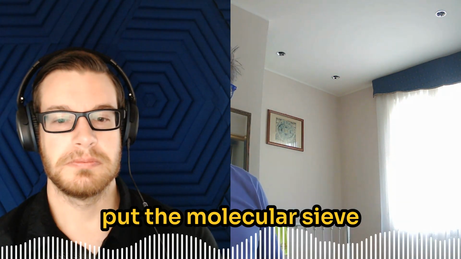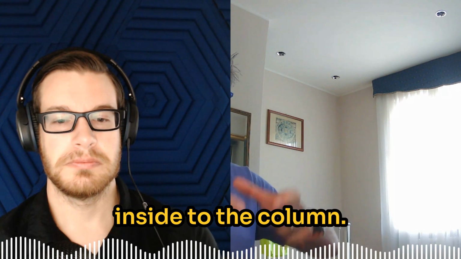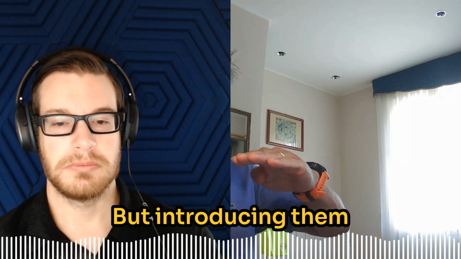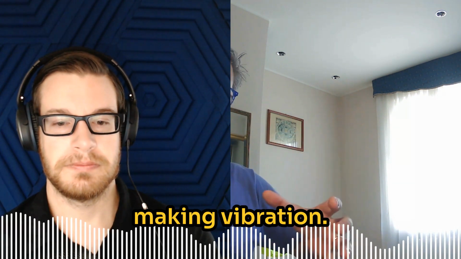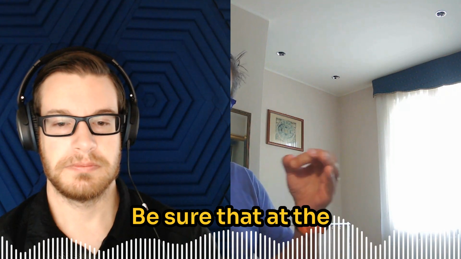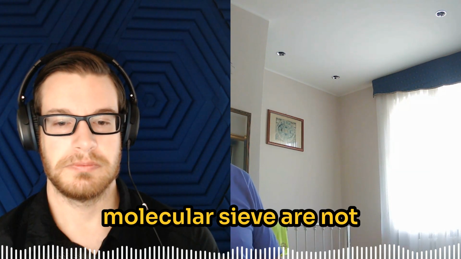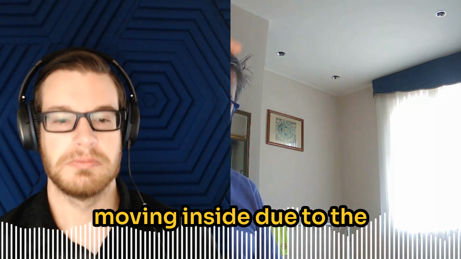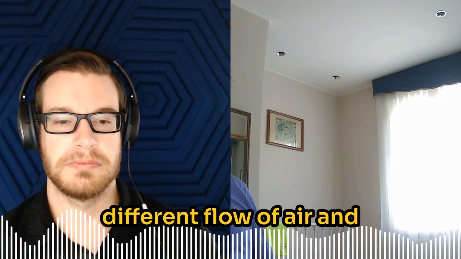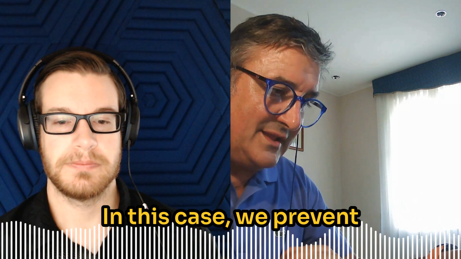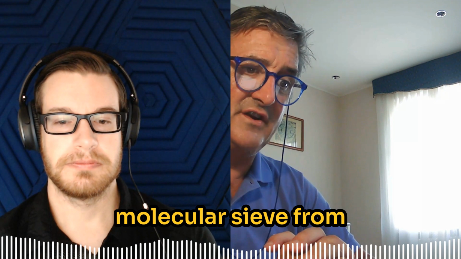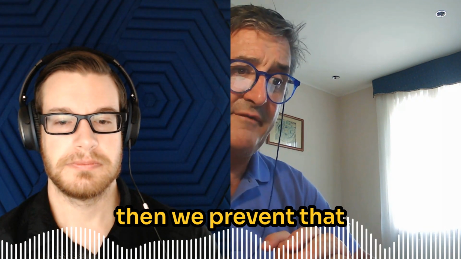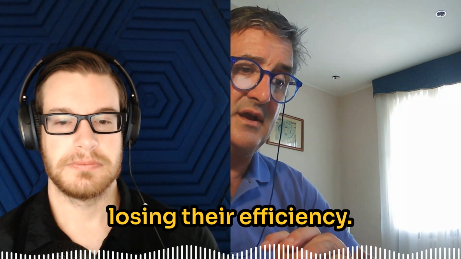to put the molecular sieve inside the column, introducing it in different directions. First in one direction, after in another, making vibration. Be sure that at the end of the packaging, the molecular sieve is not moving inside due to the different flow of air and nitrogen into the column. In this case, we prevent the movement of molecular sieve, we prevent the molecular sieve from generating powder, and then we prevent the molecular sieve from losing its efficiency.